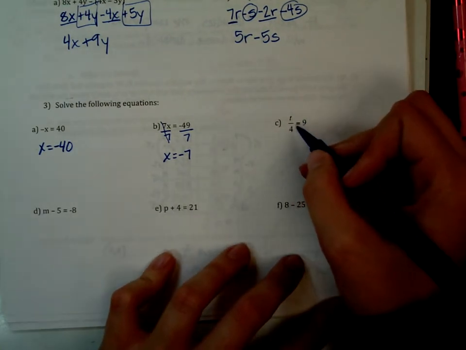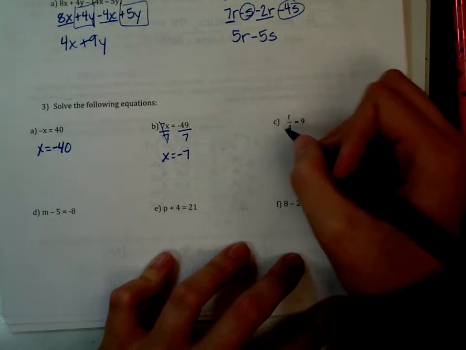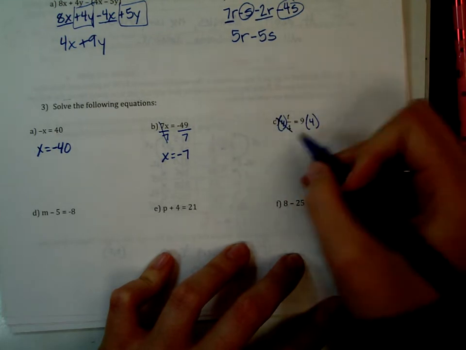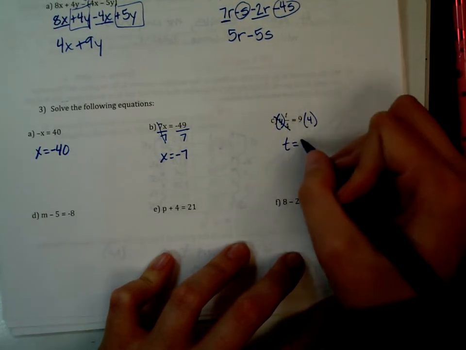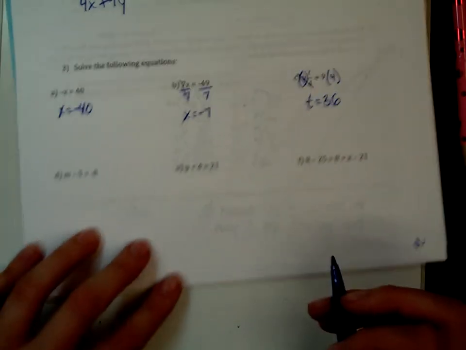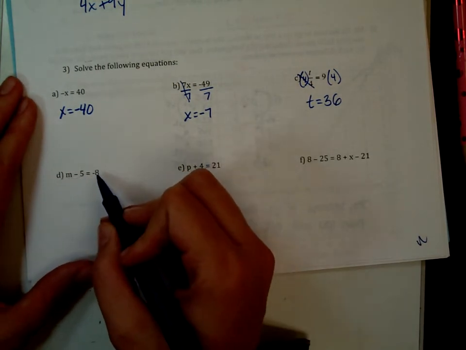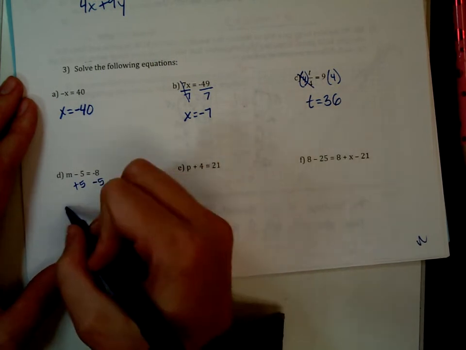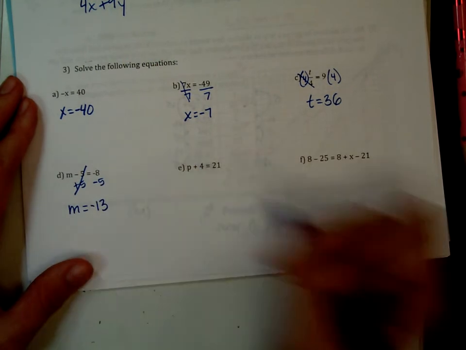Here we have t divided by 4 equals 9. So to undo dividing by 4, we multiply by 4 on both sides. So we get that those cancel, and we're left with t equals 9 times 4 is 36. Here we have m minus 5 equals negative 8. So we have to add 5 to undo minus 5. And those cancel, and we get m equals negative 13.